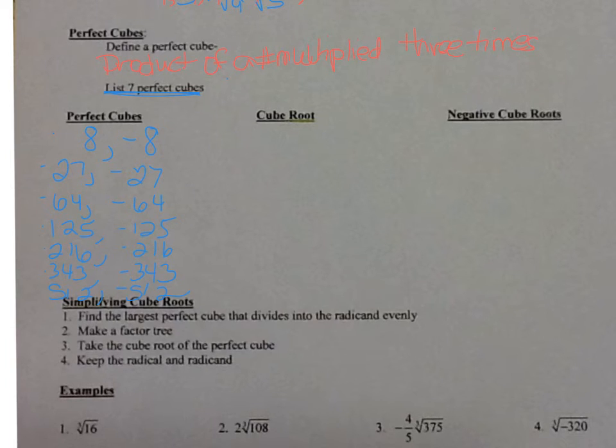All right, so now what does a cube root look like? A cube root would look like this. The little 3 here in the check mark is signifying that you're looking for what number multiplied 3 times will give you the number underneath your radical, which is an 8. So the cube root of 8 is 2, because it's saying what number multiplied 3 times gives me 8.